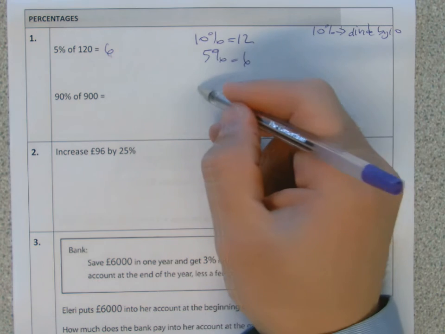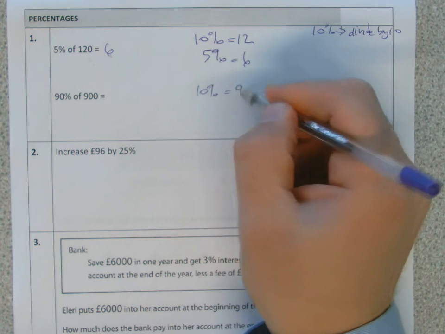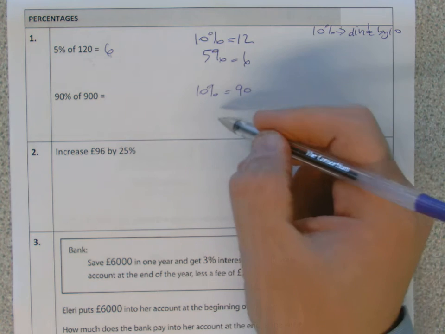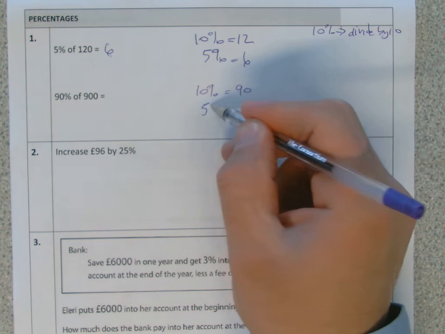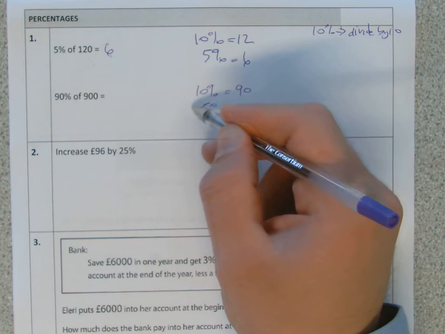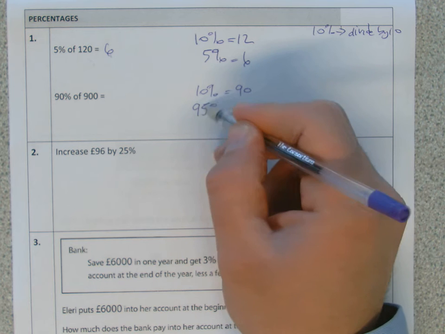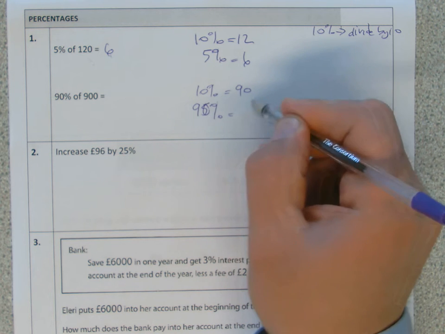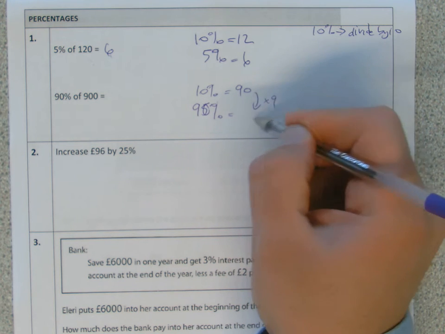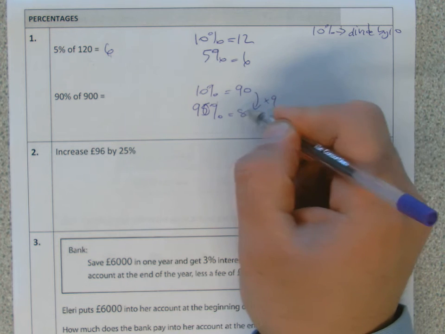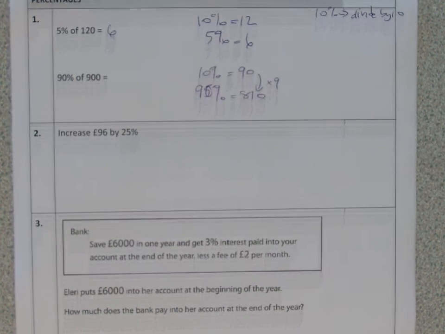90% of 900, well 10% is 90, okay? Which means then 5%, no I don't want 5%, I want 90%, don't I? So for 90%, of course, you could times this by 9, that's one way of doing it. 9 times 9 is 81, so 810 there.